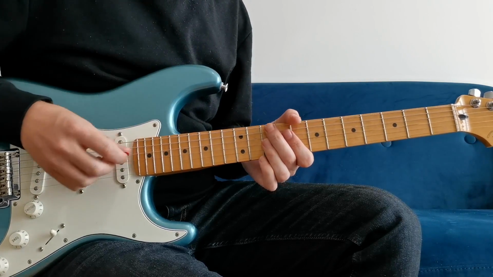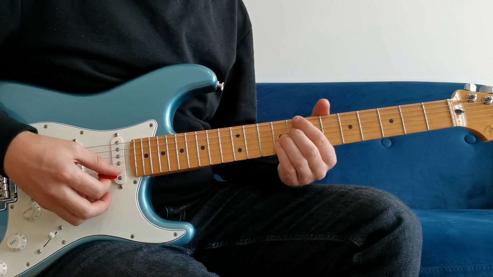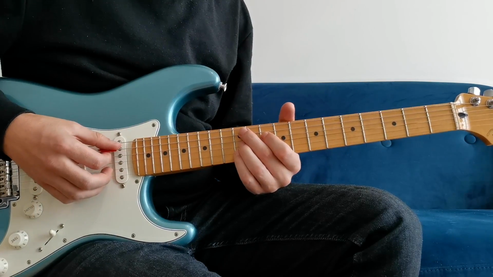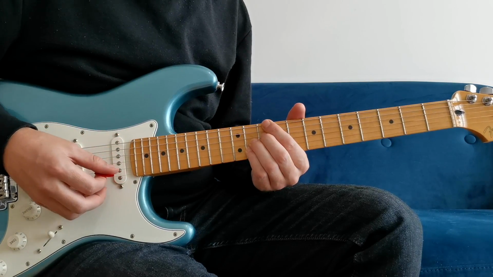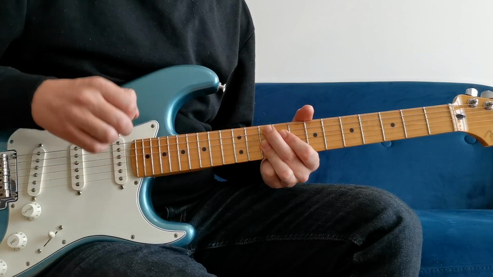So this is exactly the same as we did earlier in F when we went G minor, C, into F, but now everything 2 frets higher. So A minor, D with that flat 13, landing on G9, our 5 chord.